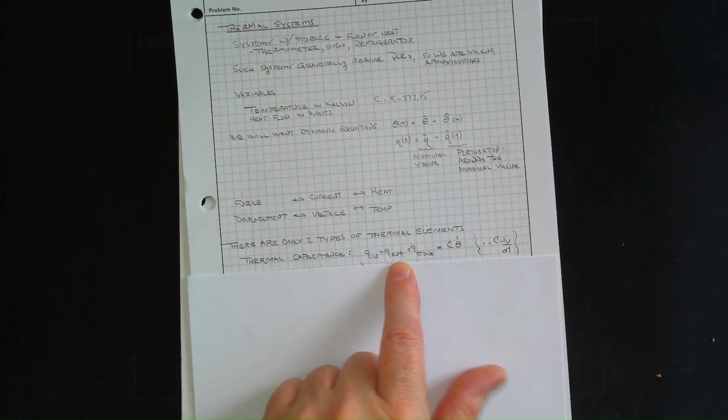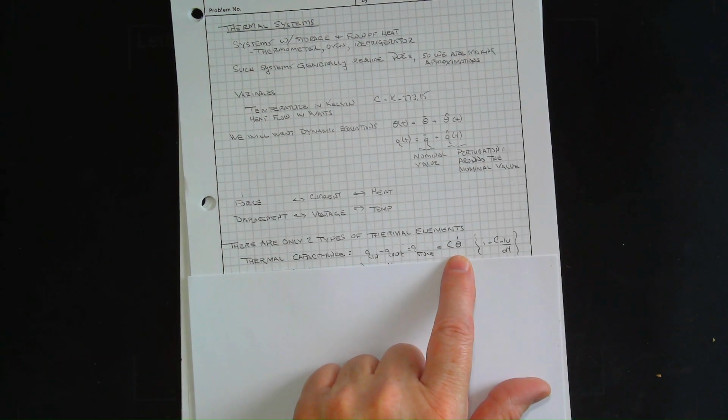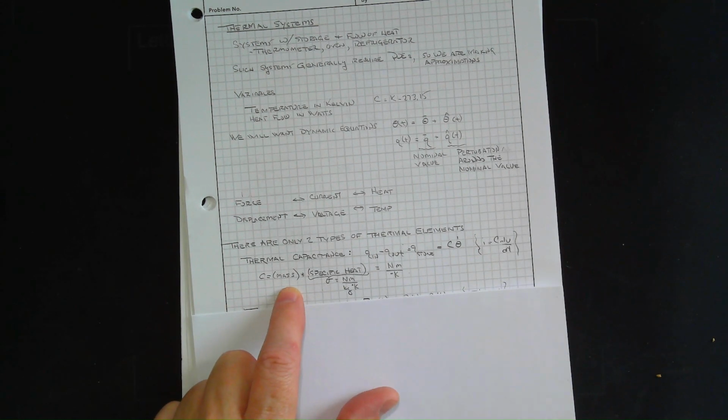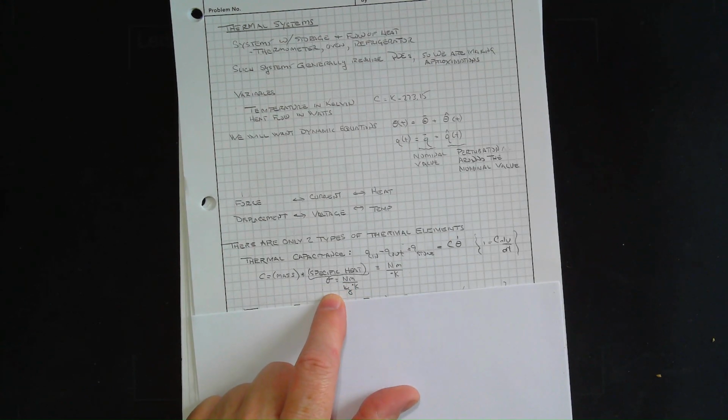We have capacitance, which is the heat flow in minus the heat flow out is the heat stored. So we have q equals C theta dot, C being capacitance. And if we're looking at capacitance, it's equal to mass times specific heat. Okay, those are the units we have there.